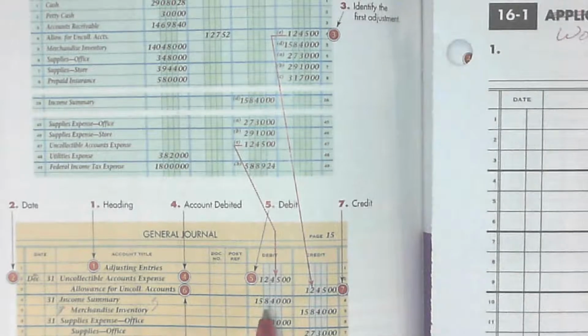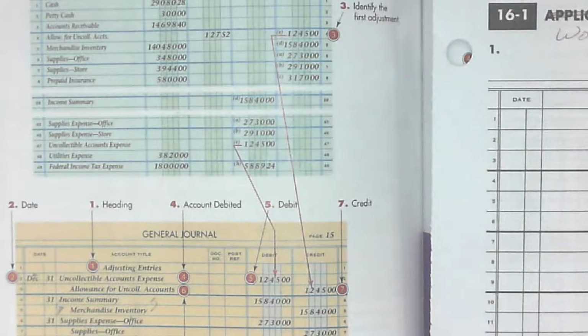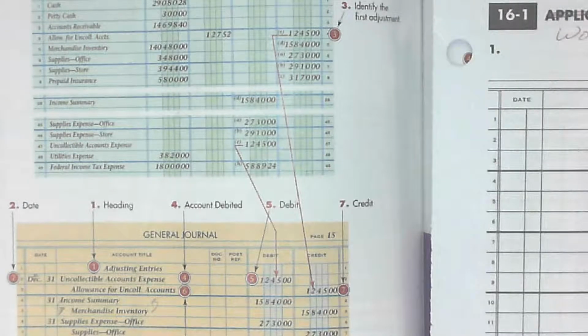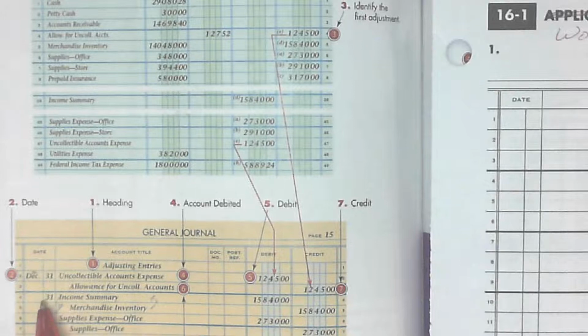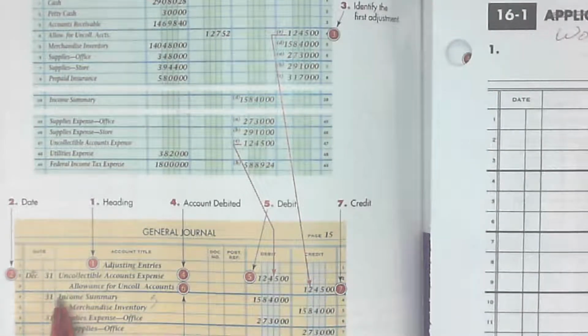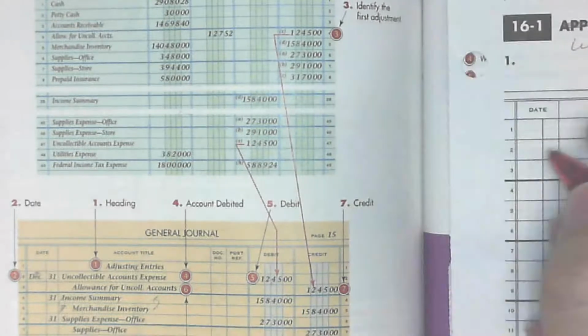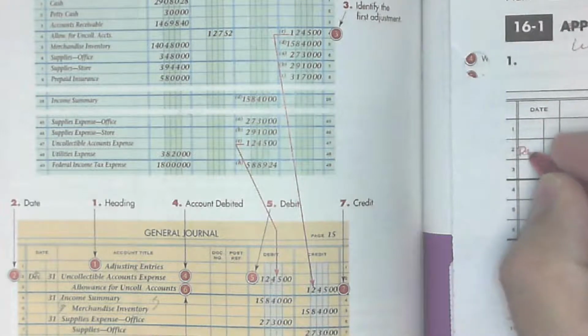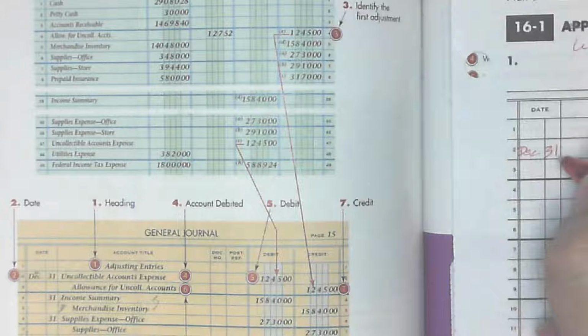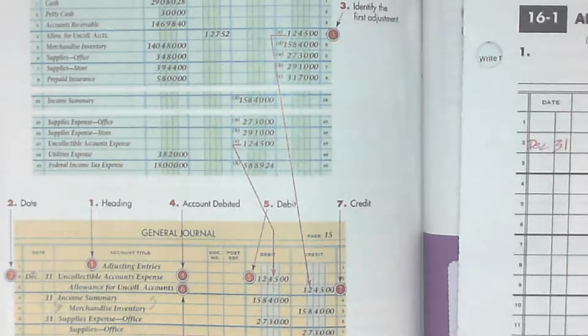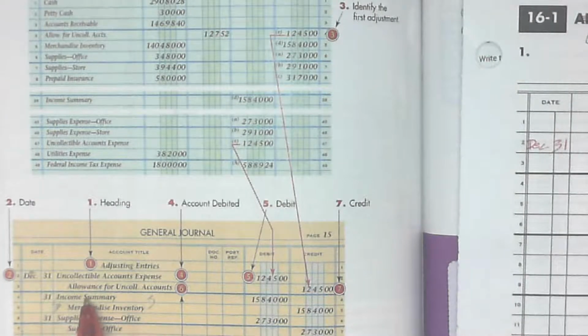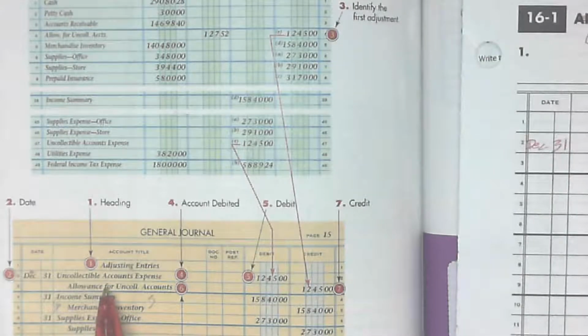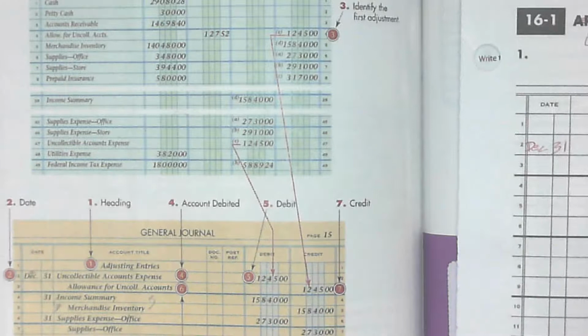You can see that we go back and forth, the debit and credit, just like they are on the worksheet. And this is end of the year stuff, so December 31st. We've got our first one listed, uncollectible accounts expense.